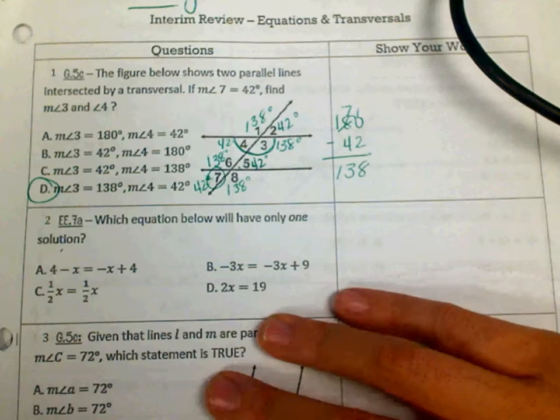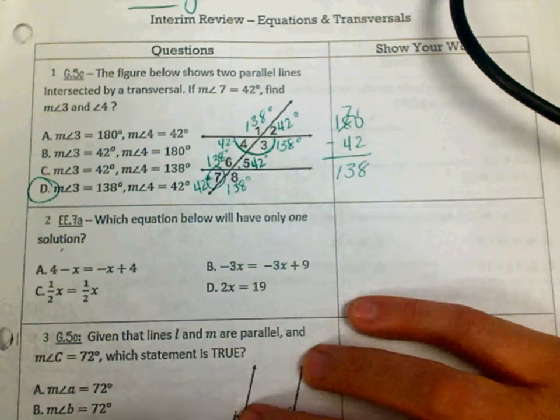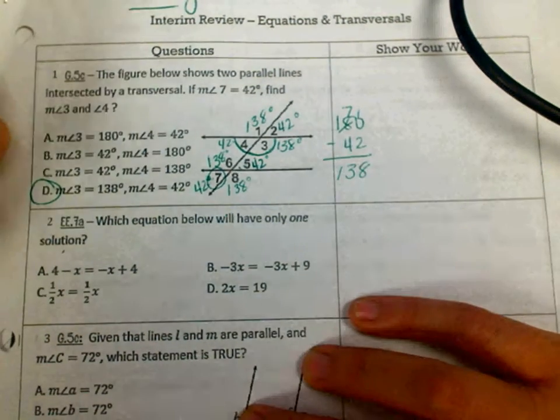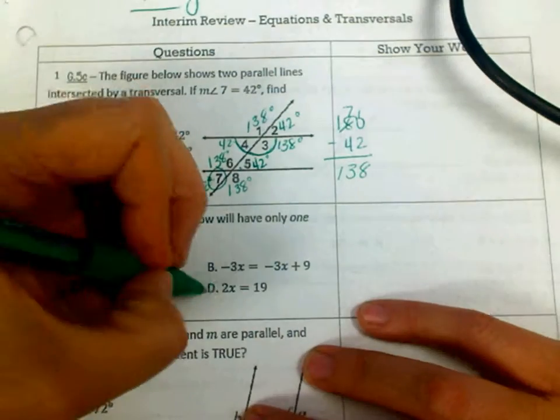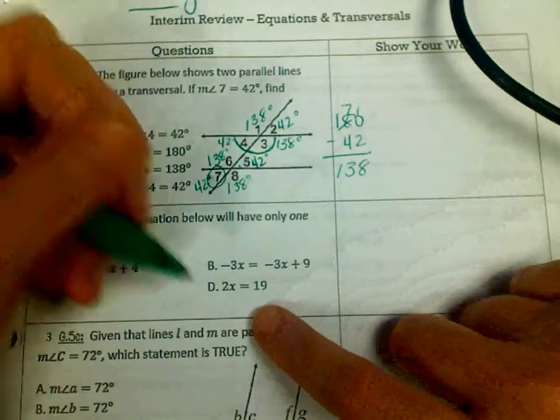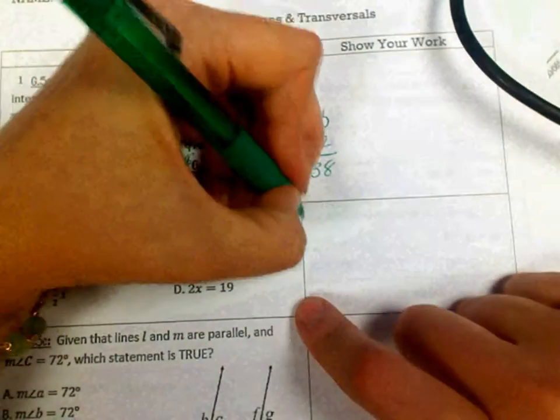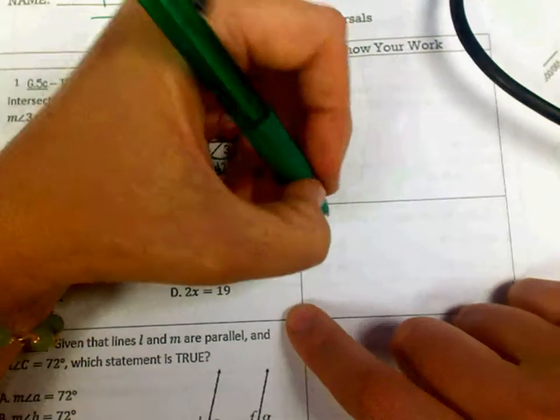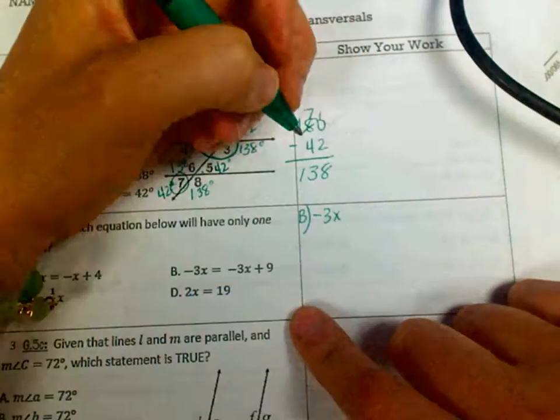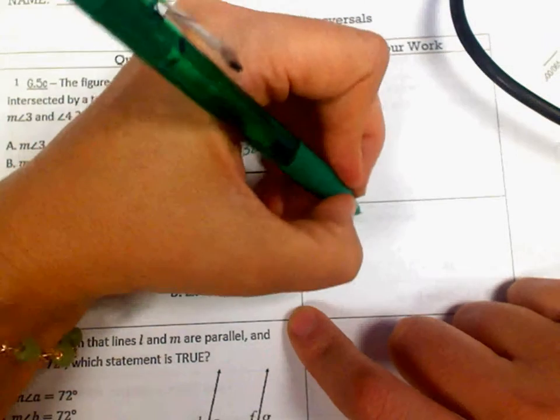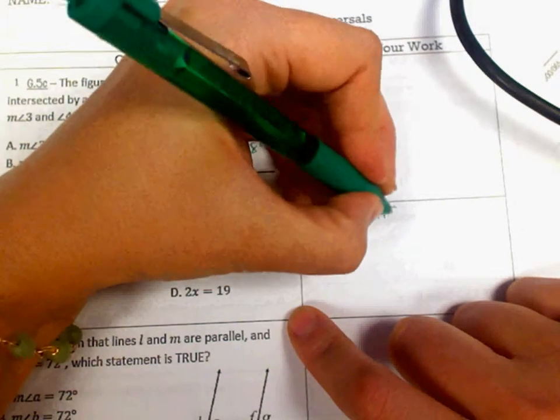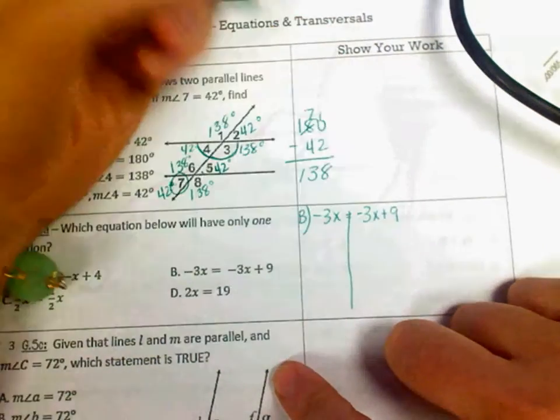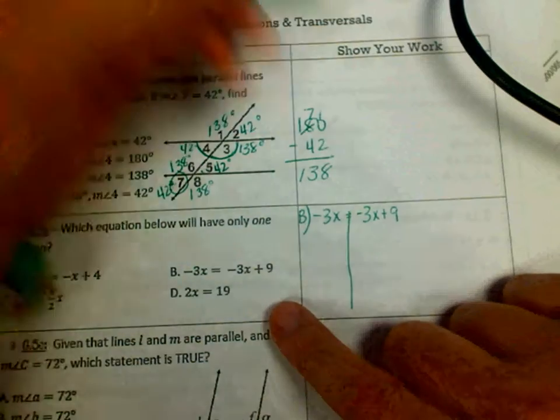Okay, number 2. Which equation below will have only one solution? So we have to do a little bit of solving here. I'm going to choose to look at B and D first. So let's say B is negative 3x equals negative 3x plus 9. Let's see if this gives us one solution.